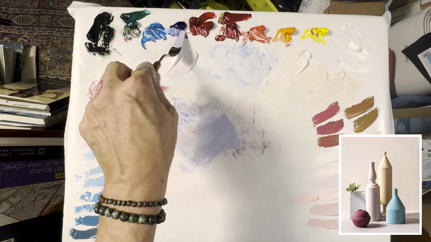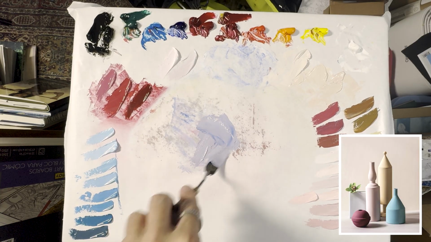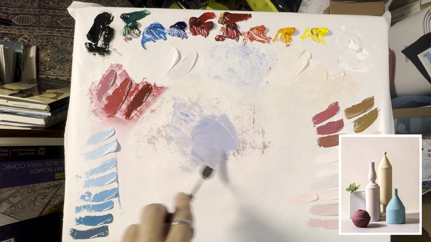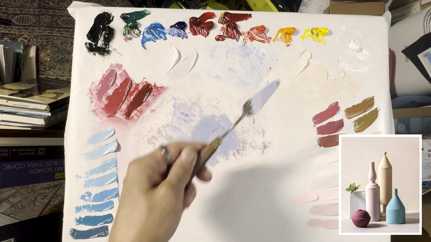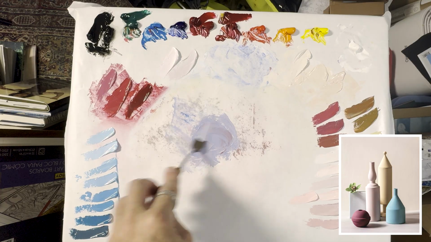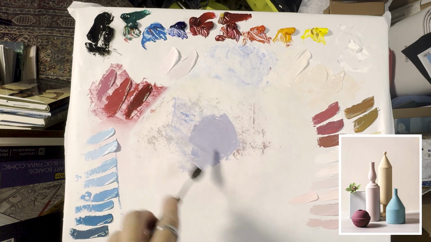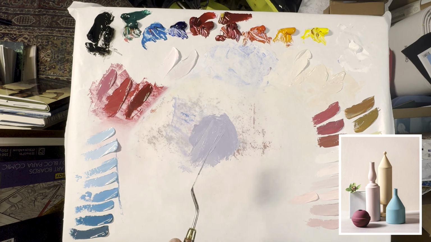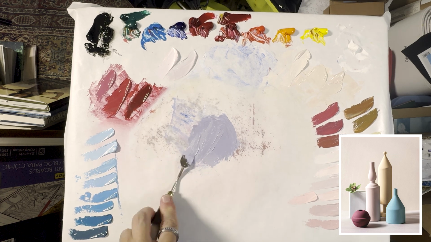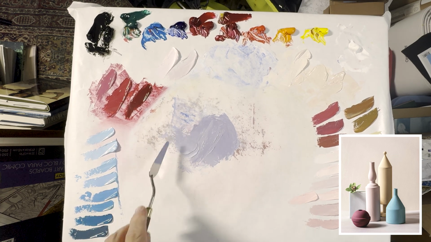And now a little bit more of the blue. And I can now add in the alizarin, but I'm going to put a tiny bit of that cadmium red in with it to make sure that it doesn't become too purplish. So a deep, warm blue is what we're seeing across a lot of the box surface.